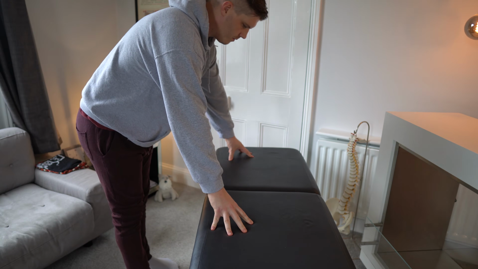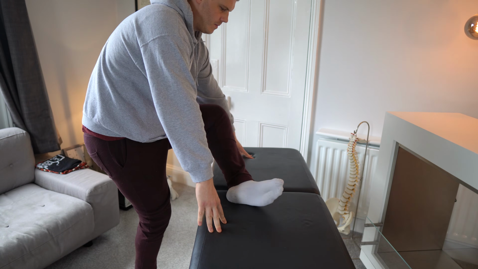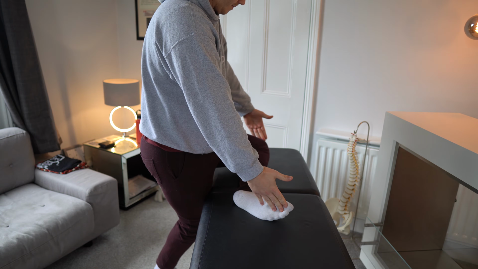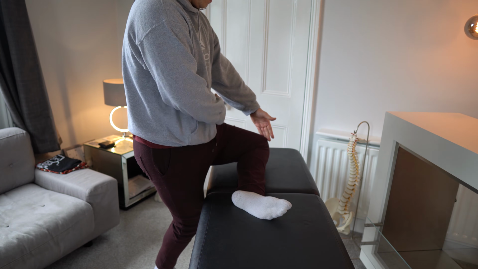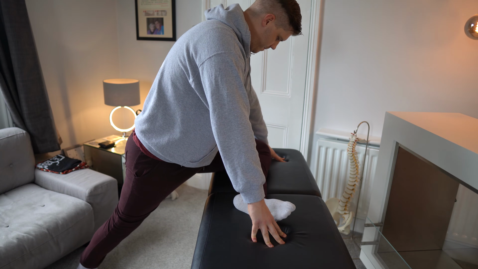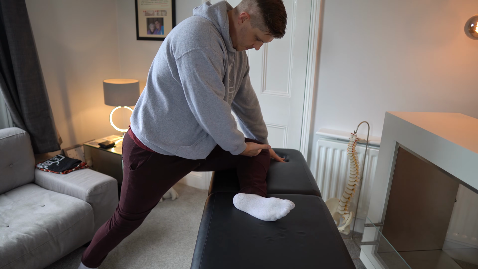So with this first exercise, we're going to place our problematic side onto the top of the table or surface that you are using. We're going to place our knee at 90 degrees. So from the knee to our foot, it is a straight line, 90 degrees at the knee, and a straight line from the knee back to the hip.